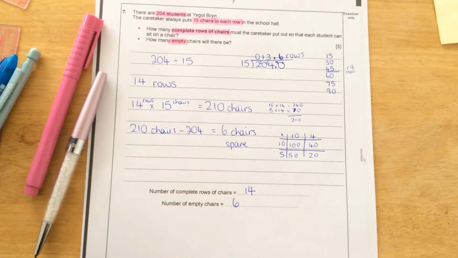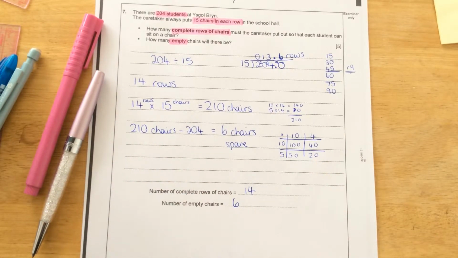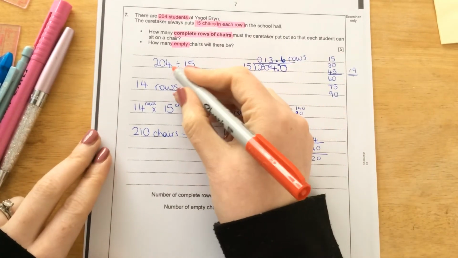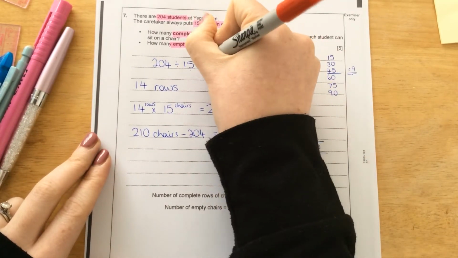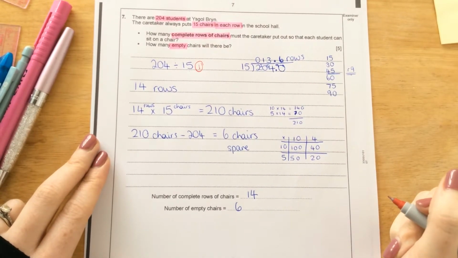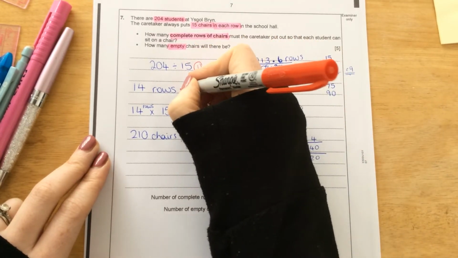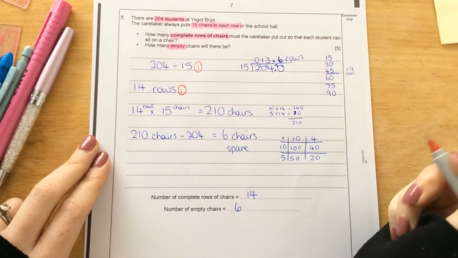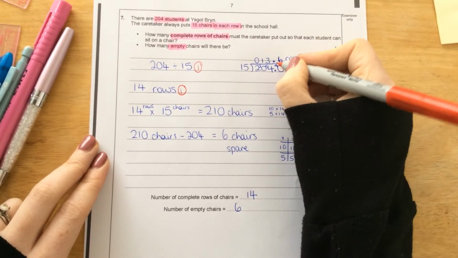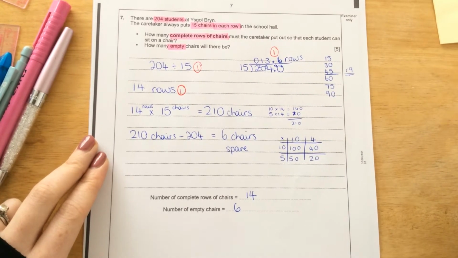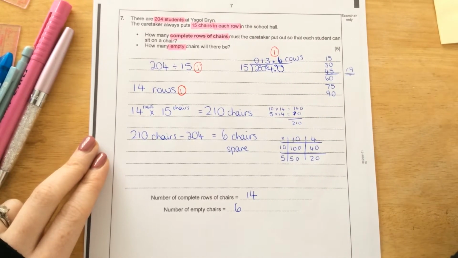So the examiner will give you 1 mark if they see that you've tried to work out how many 15s go into 204. They will give you 1 mark if you have correctly said that there are 14 rows, and they'll give you 1 mark for either 13.6 or 13 remainder 9. Either one of those will give you 1 mark.